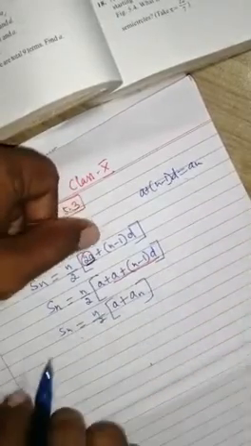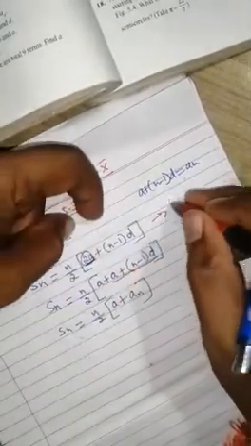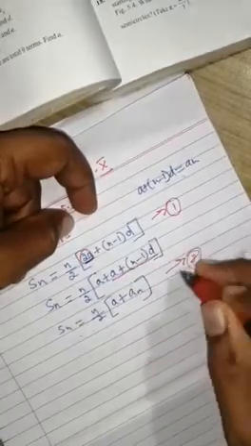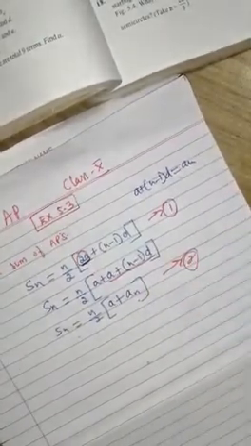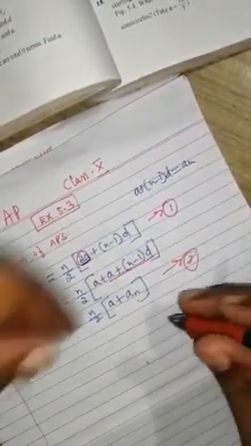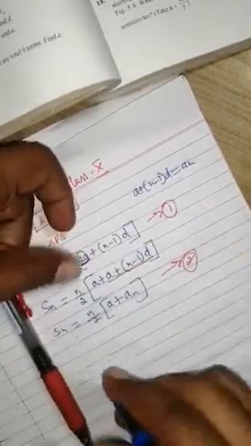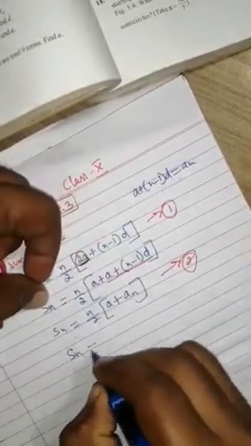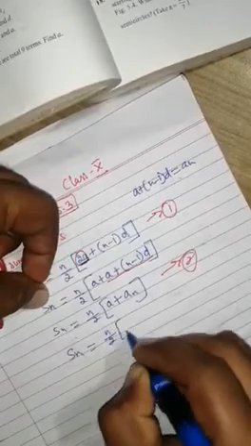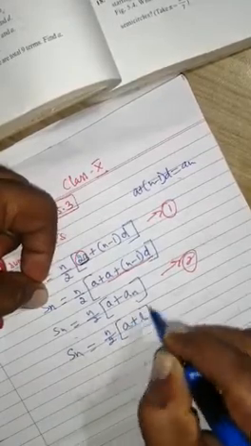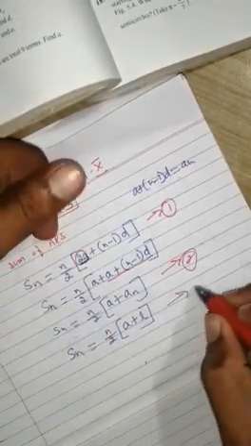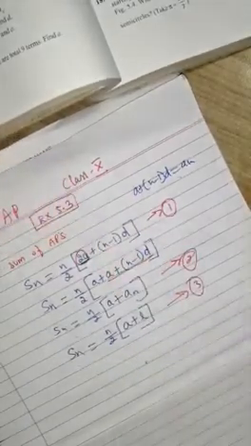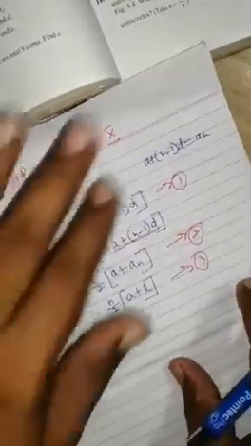So this is also a formula for Sn when the nth term is given. Okay, the nth term is the last term. We have one more formula, n by 2 into a plus l, where l is the last term. We got three formulas to solve Sn. That's the sum of AP.